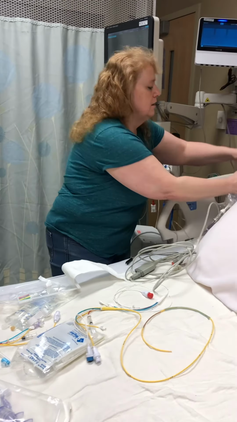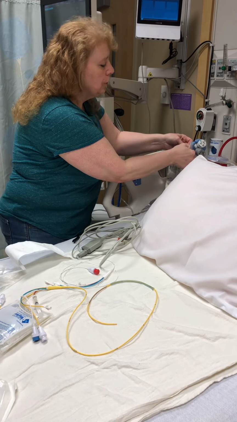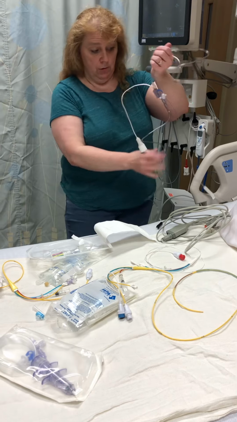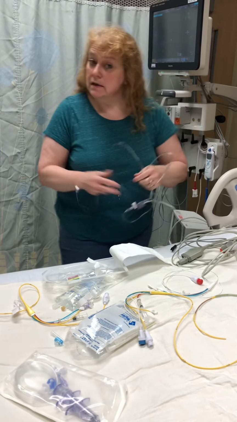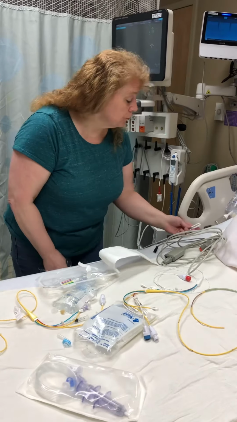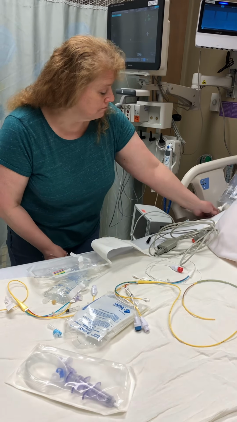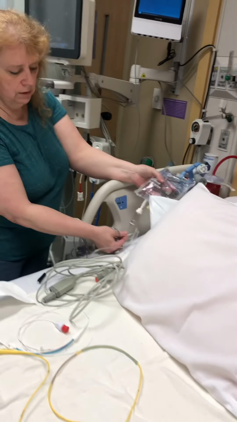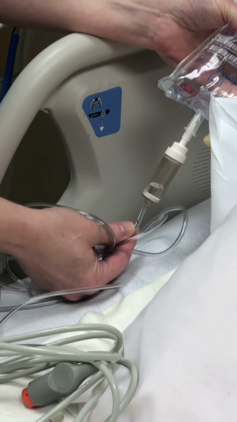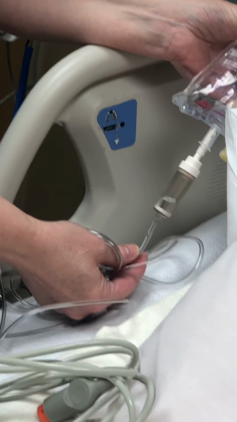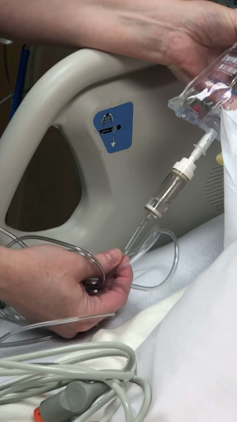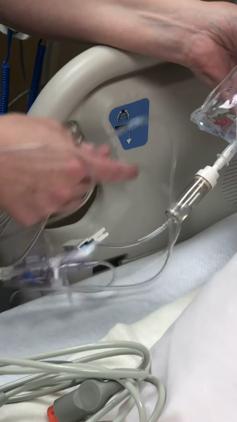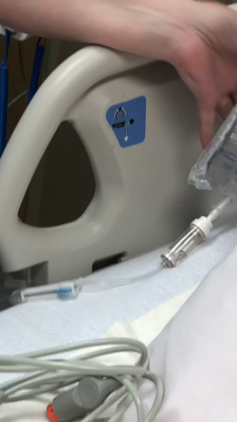So, I have heard that if you prime this without the pressure bag, you have a decreased chance of bubbles. I don't know if there's any studies on it, but supposedly you've got fewer bubbles. And when you're priming it, just put a little bit in here. You don't want to fill the chamber too full, because when you're checking the patency of your line by doing a square wave test, it would be hard to tell if you have good drops or not.